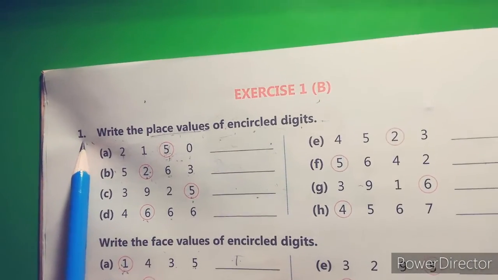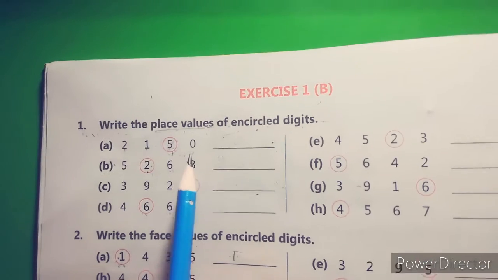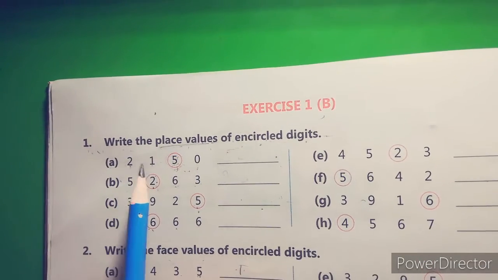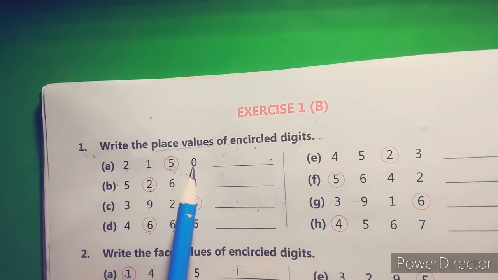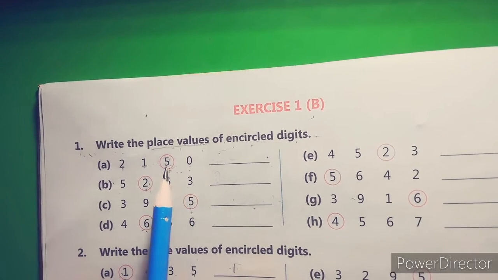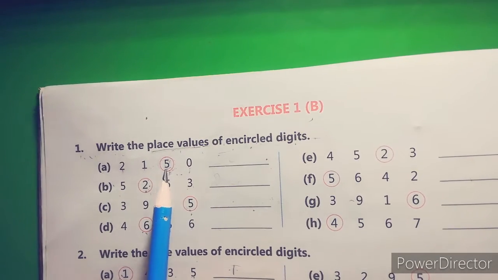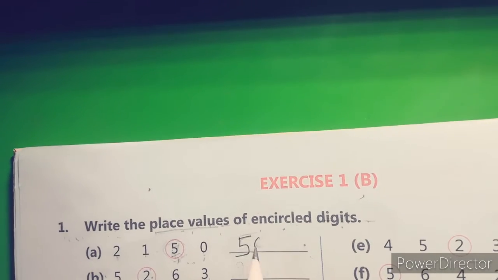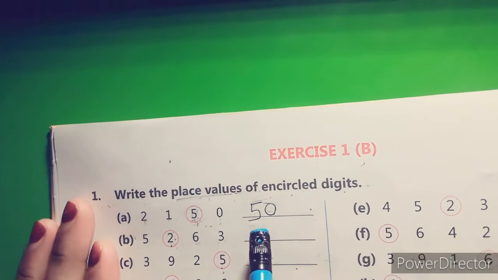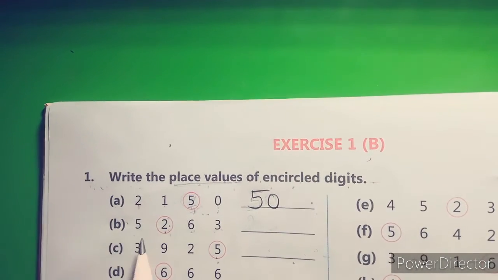First question. Let's start. A. 2150. At ones place 0 is there. At tens place 5. 5 into 10, that is 50. Okay, next.